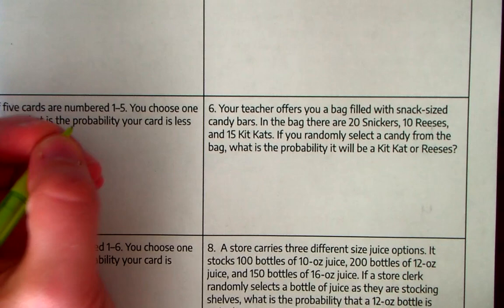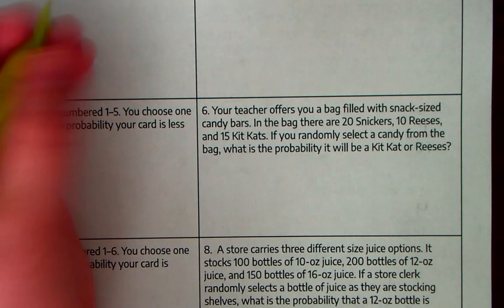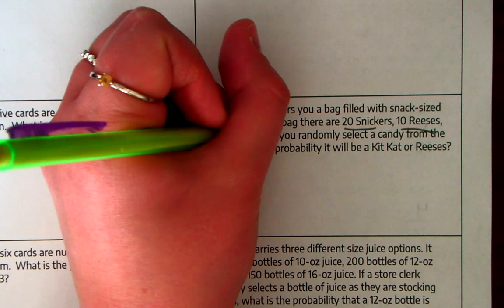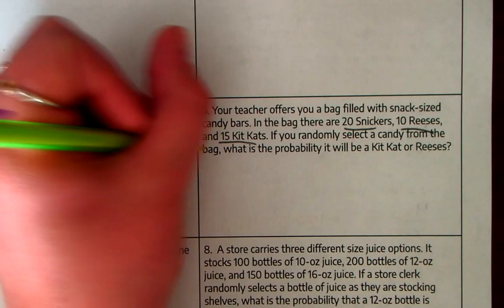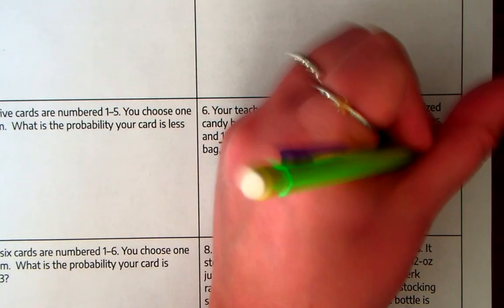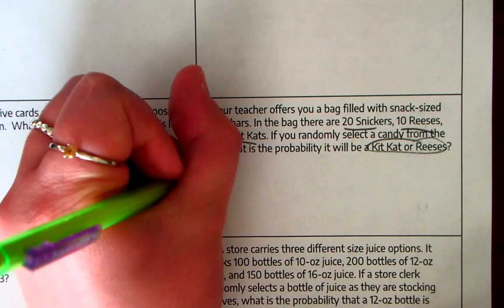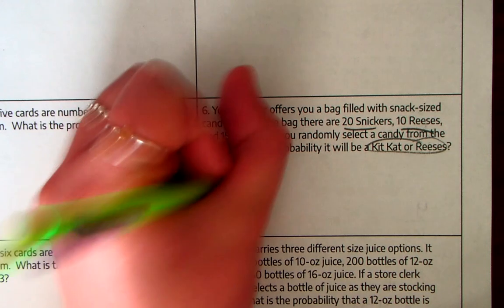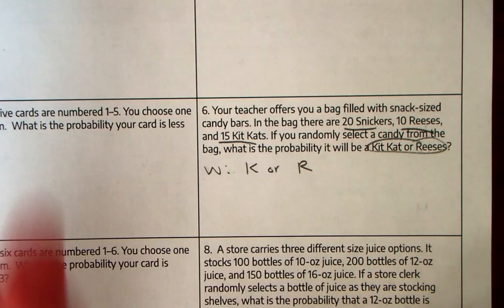Wow, how generous of that teacher. Okay, in the bag there are 20 Snickers, 10 Reese's, and 15 Kit Kats. If you randomly select a candy from the bag, what is the probability it would be a Kit Kat or Reese's? All right, so what do you want? We want the probability of, I'll call it K or R.